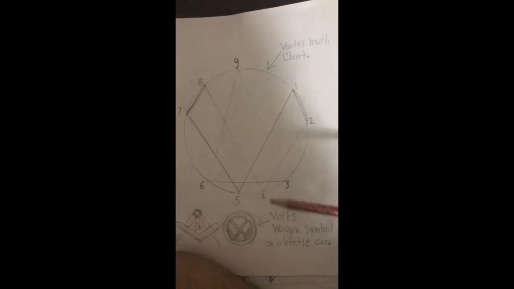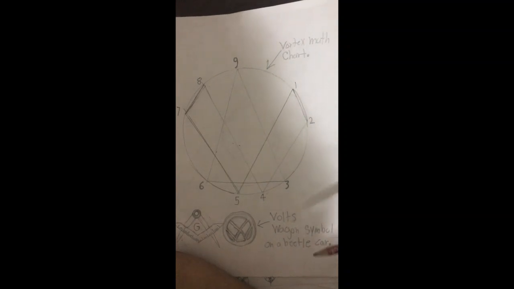So in this symbol, you can see it. It's in the Volkswagen symbol, like on a Beetle car. And the beetle is a very ancient and significant symbol too. The beetle is a sacred symbol and also a sacred animal to the Egyptians.